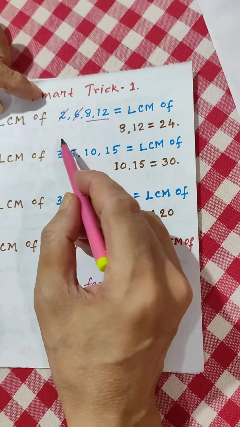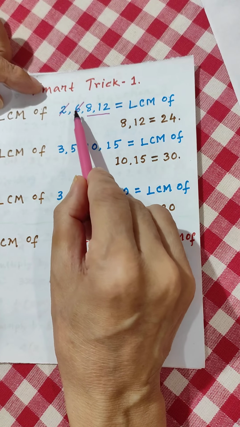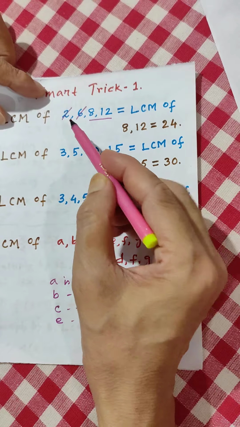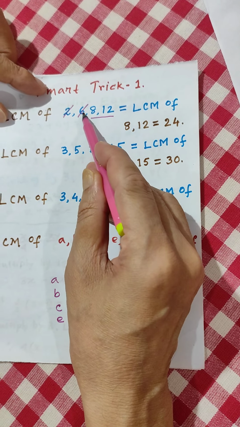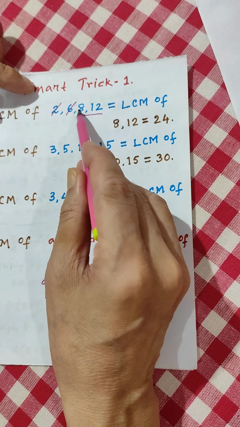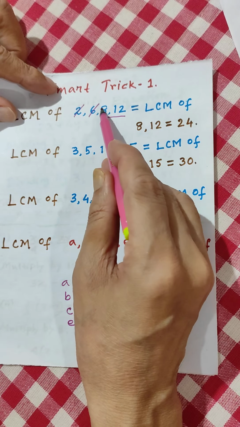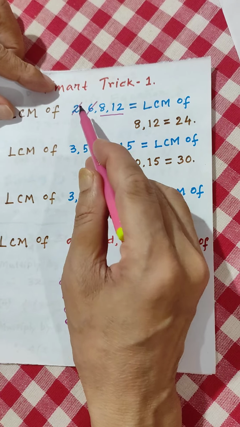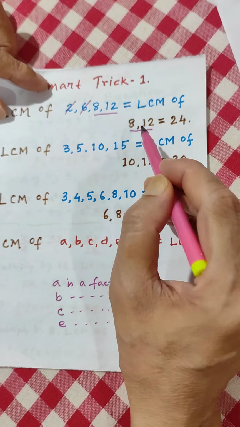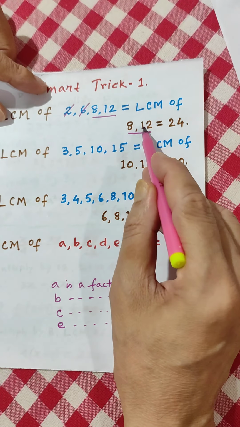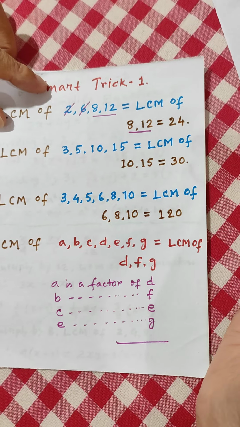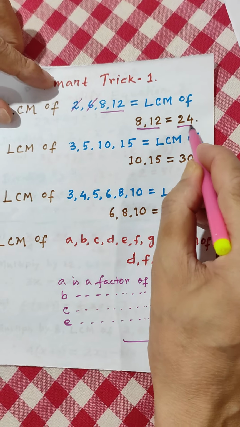So let me repeat. Suppose you have to find LCM of 2, 6, 8 and 12. You can remove 2 and 6 because 2 is a factor of 6 or 8 or 12, and 6 is a factor of 12, but 8 is not a factor of 12. Therefore 8 and 12 will remain, 2 and 6 are removed. So finally it comes down to LCM of 8 and 12. And you can very well find out LCM of 8 and 12 by prime factorization method or short division method, whichever you like. So LCM is 24.